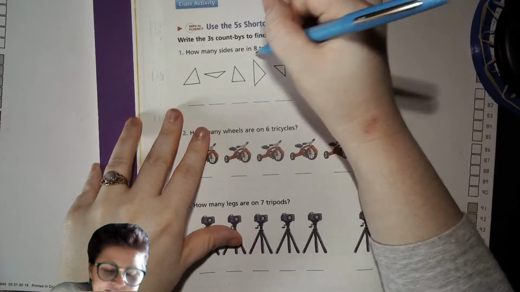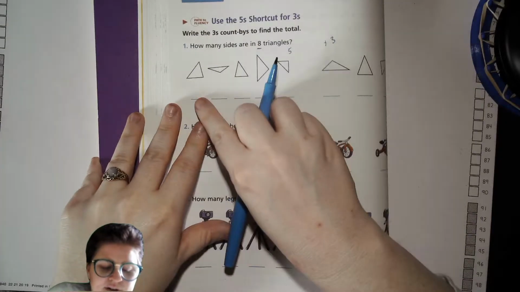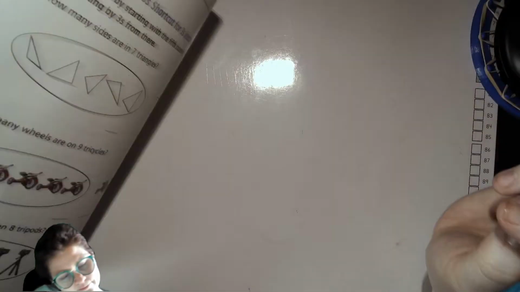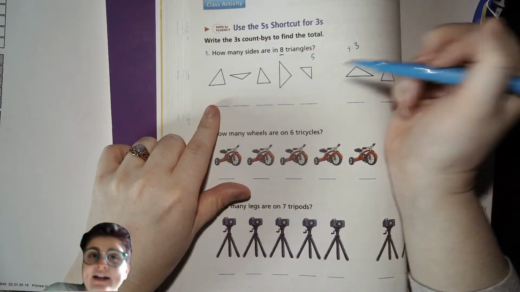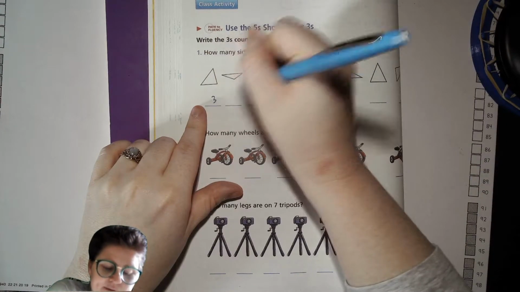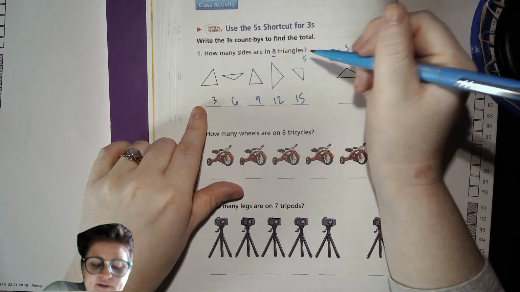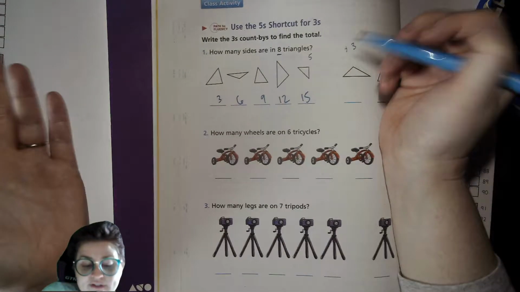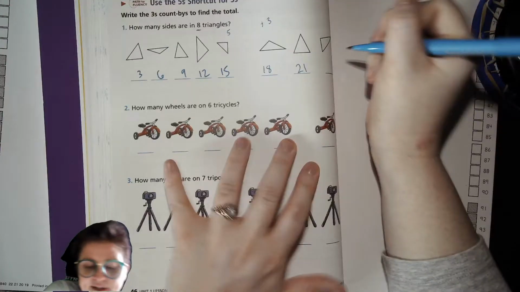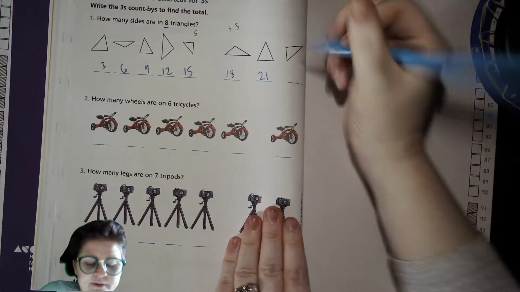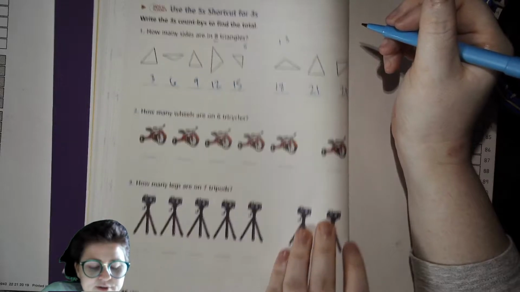So doing, like in this first one, it's 8 triangles. So here's the 5, and then here's 3 more. So even without writing all these down, which we're going to do later, you can know if each triangle has 3 sides, this is 3, plus 3 more is 6, plus 3 more is 9, plus 3 more is 12, and plus 3 more is 15. Now you could also just memorize 3 times 5 is 15 and then add it on from that point. 3 more, 18, 3 more, 21, and 3 more, 24. And so 8 times 3 is 24.